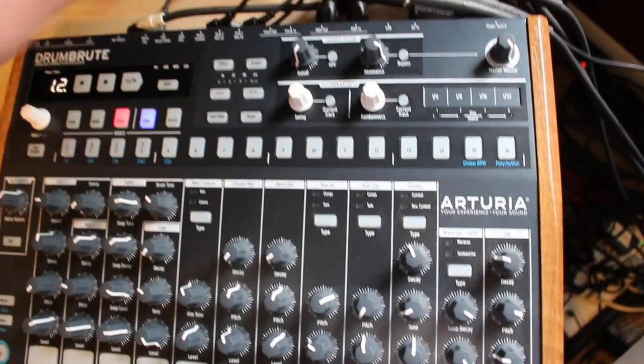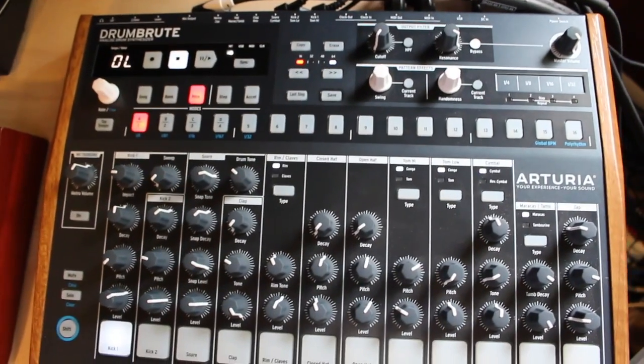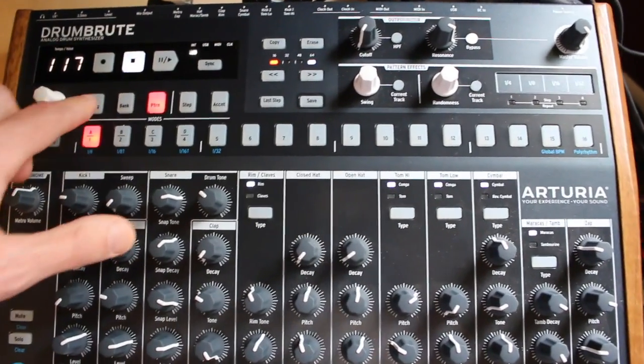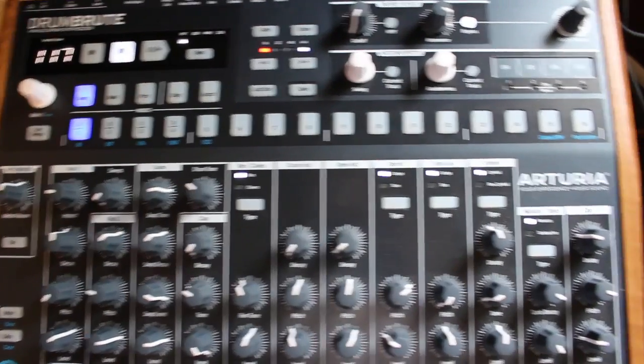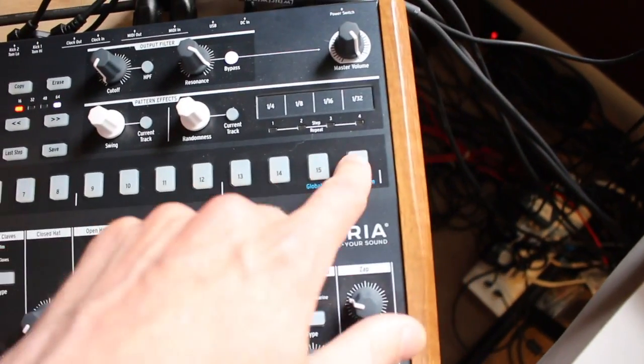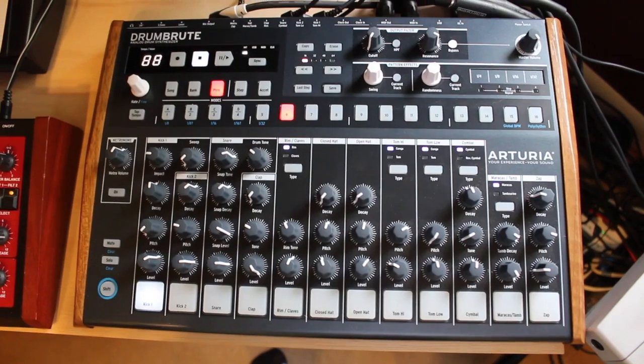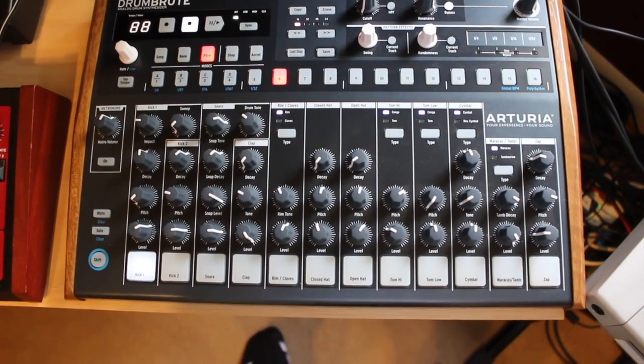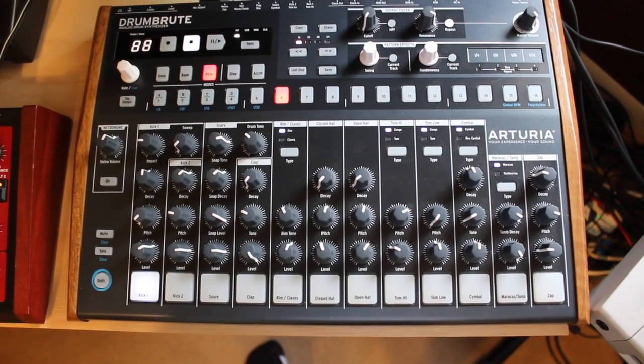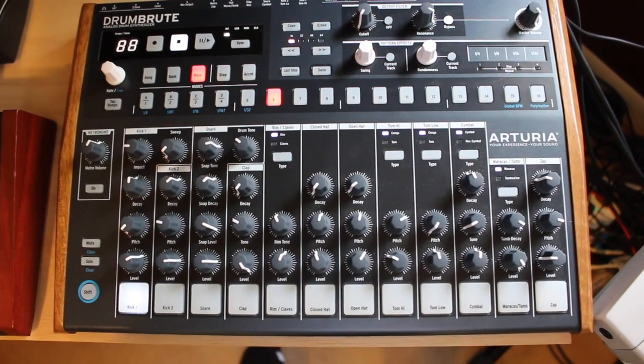Go back on and go find our song in slot number 16. So enter song mode, click 16, and there's nothing here. The part that Arturia seemed to have left out is the part where you actually save the song. So let's walk through this again.